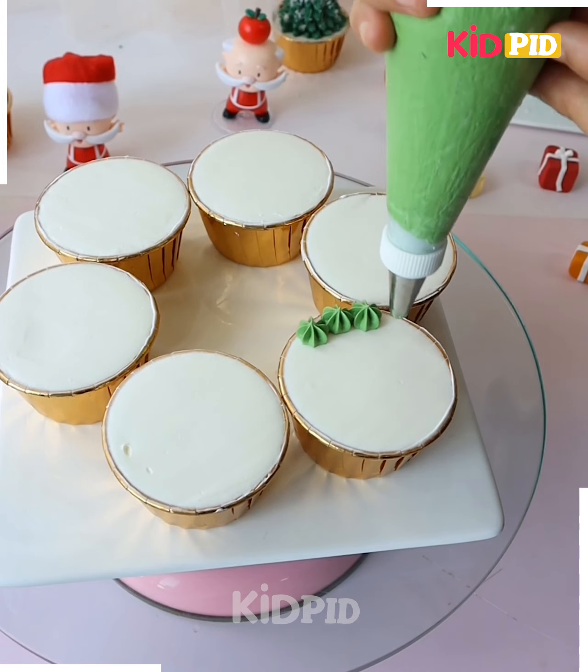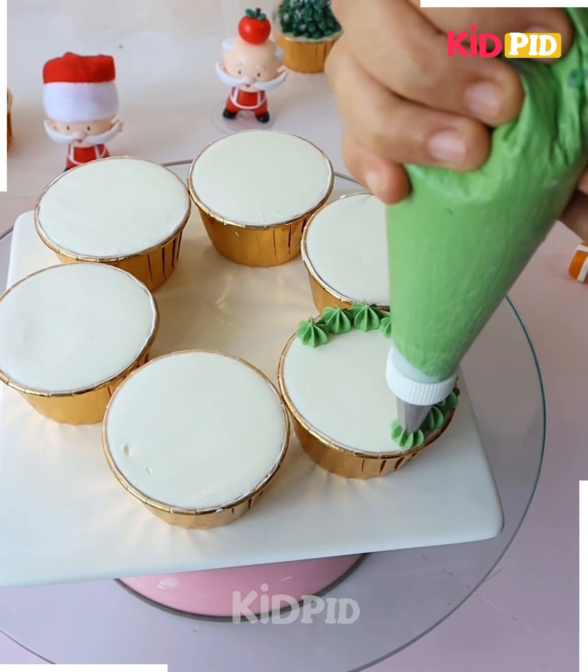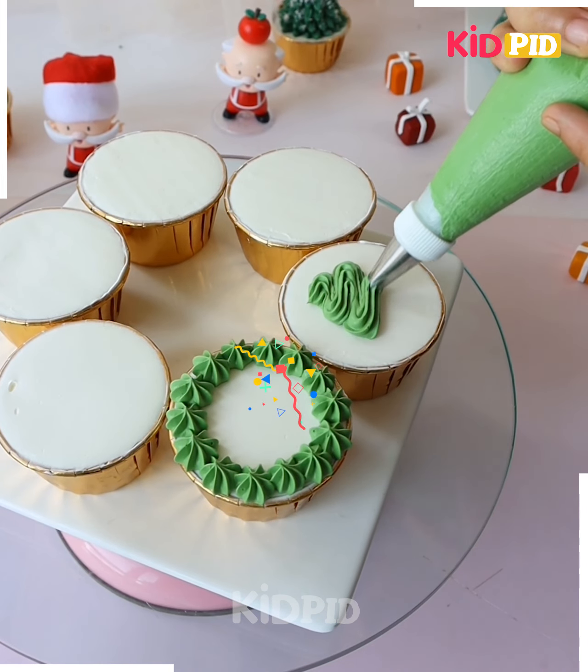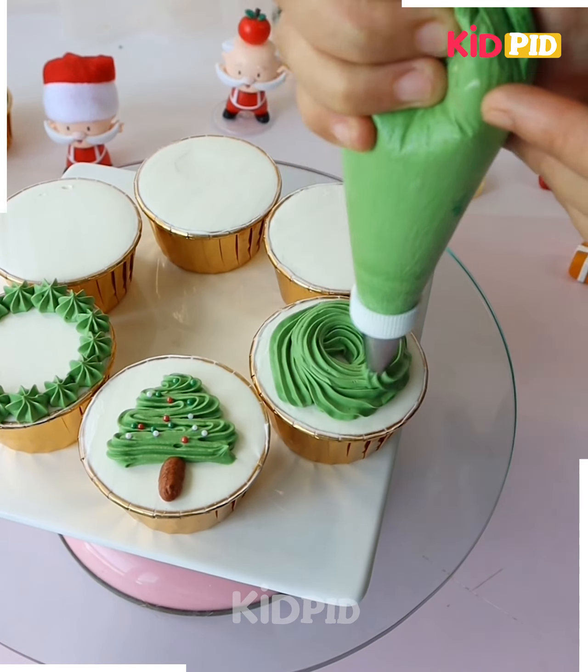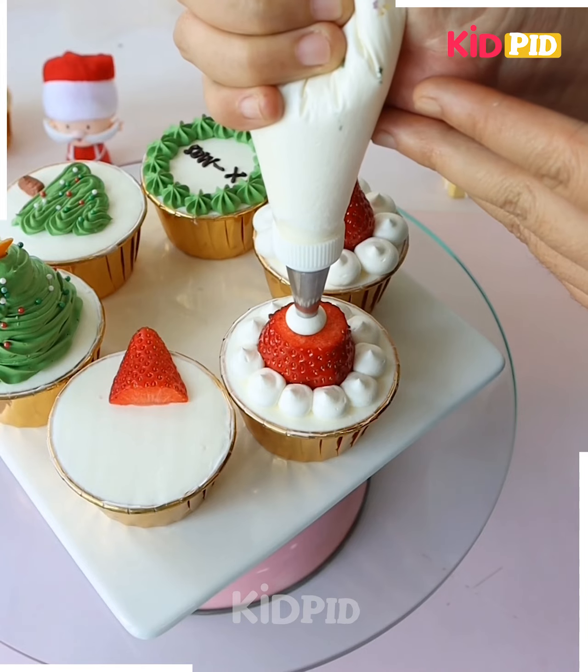Let's decorate these cupcakes for Christmas Day. We are using this green whipped cream and we are making the Christmas tree. We are also cutting these strawberries and making the Santa Claus as well.